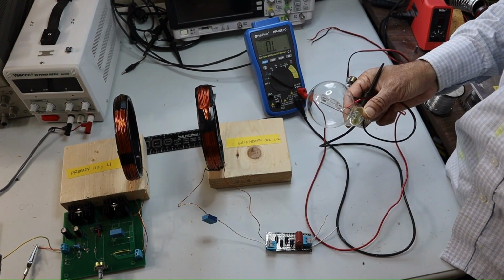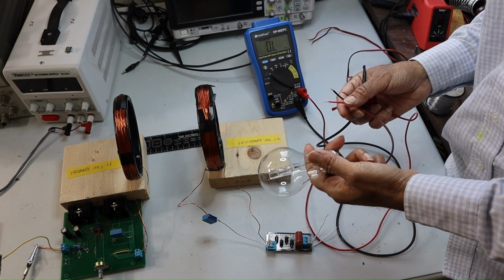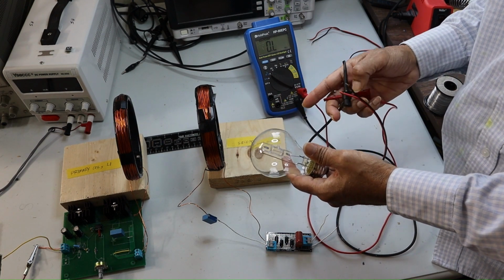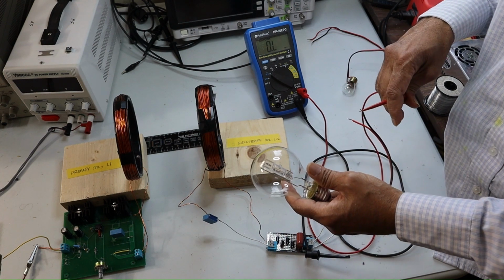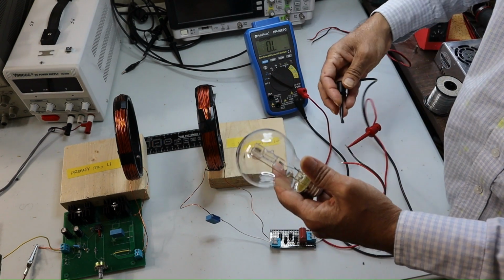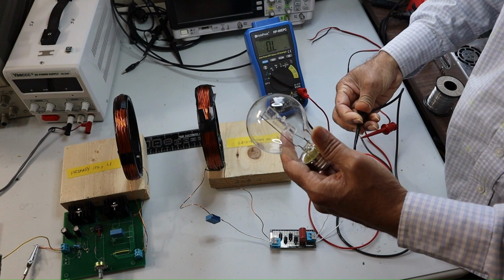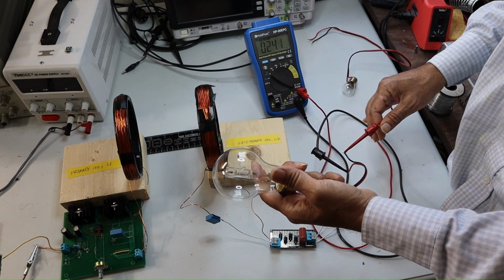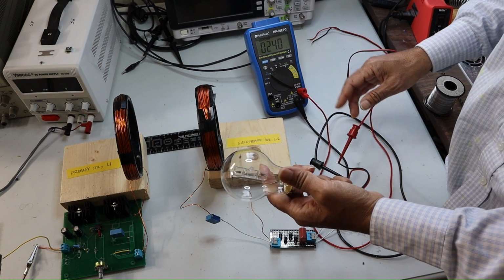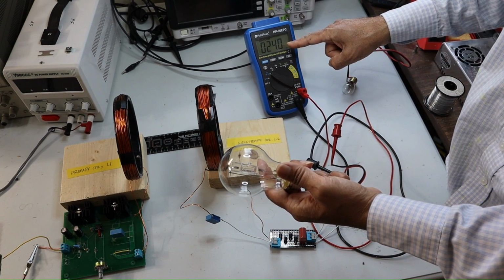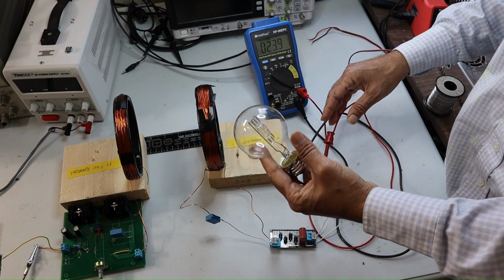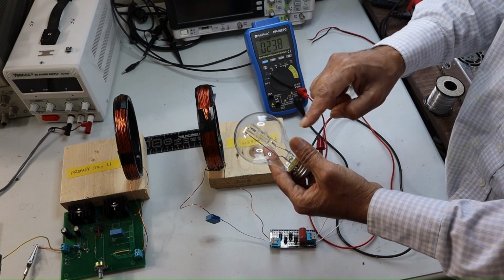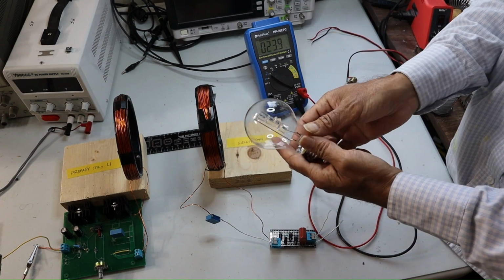Now I am taking the 115 volt 60 watt incandescent lamp, and you can see the wire inside. If I measure the resistance as before, you can see that it is around 24 ohm, and the current flowing is almost zero, very low current. So when it is connected to 115 volt AC, the resistance jumps to 220 ohm.